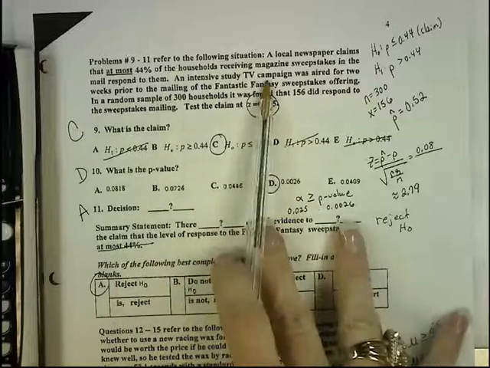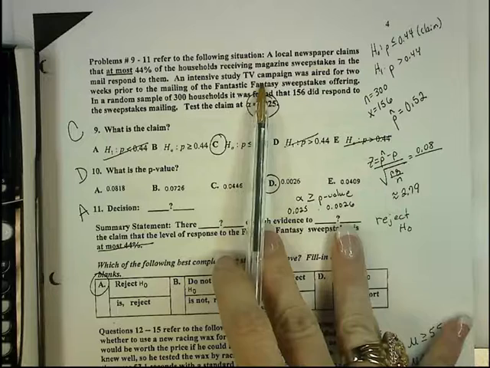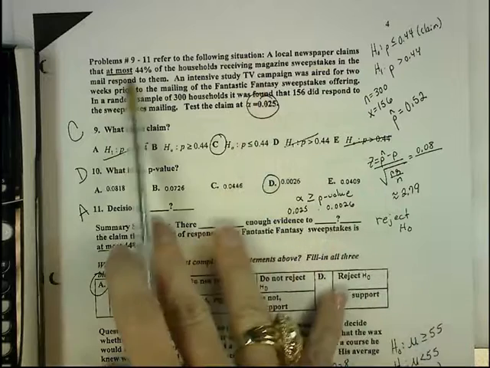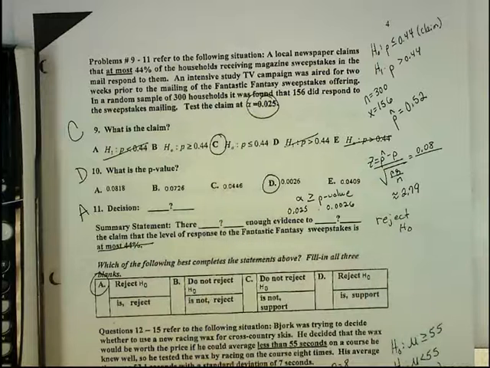When you read this problem, I don't care how many times you read it, you do not see the word mean or average or variance or standard deviation, and you see some percentages. This is about proportion testing.